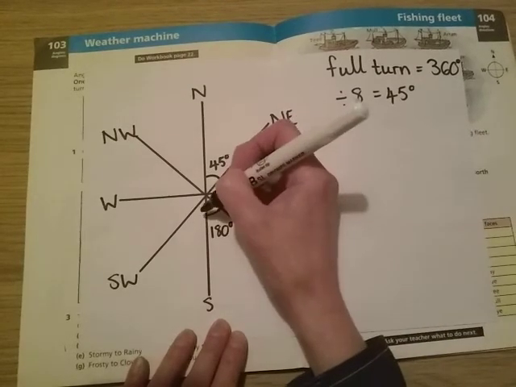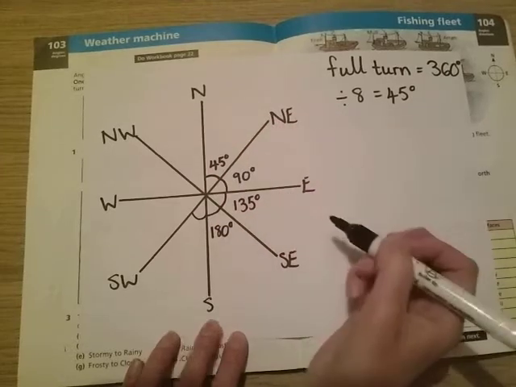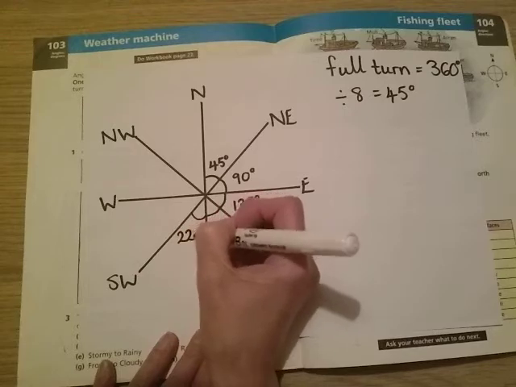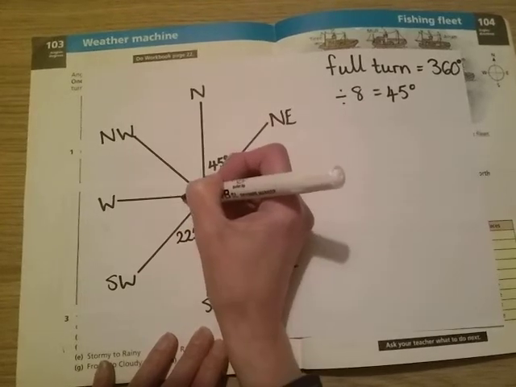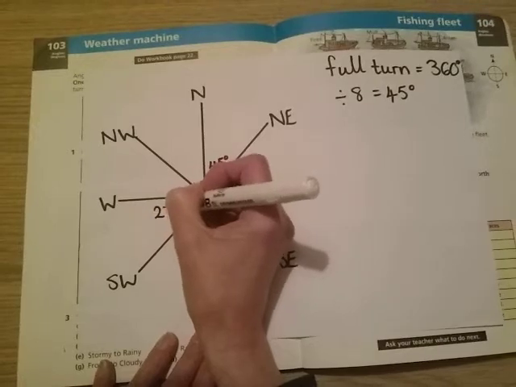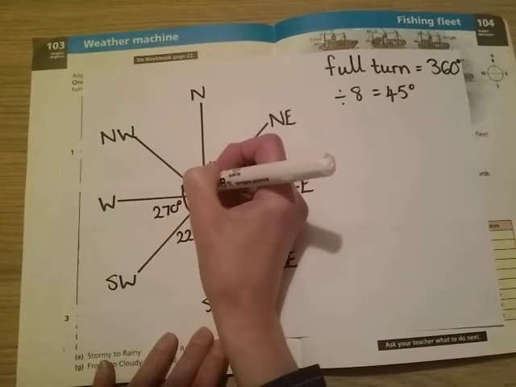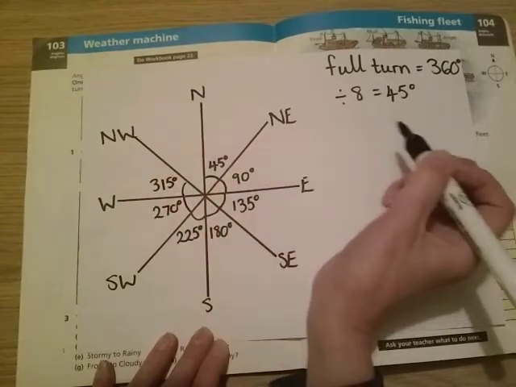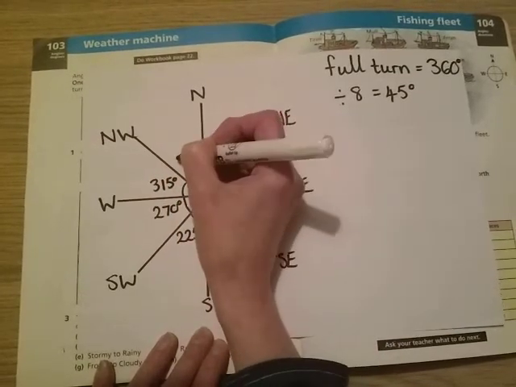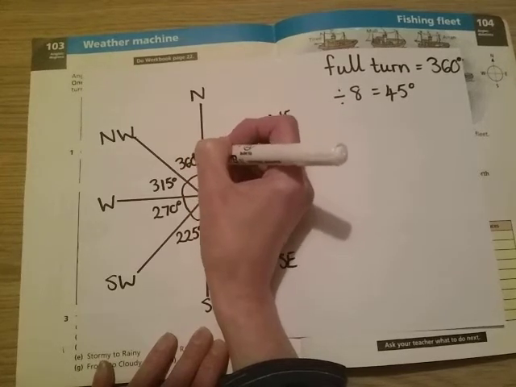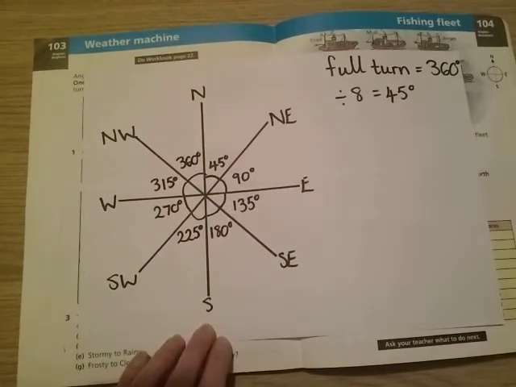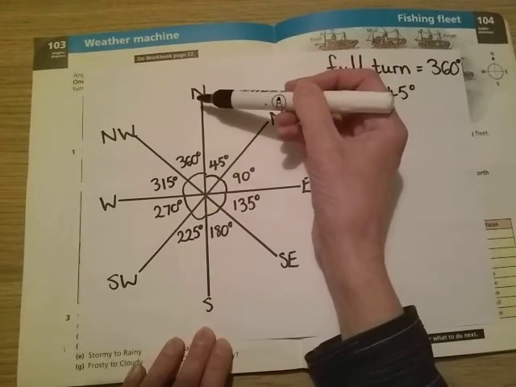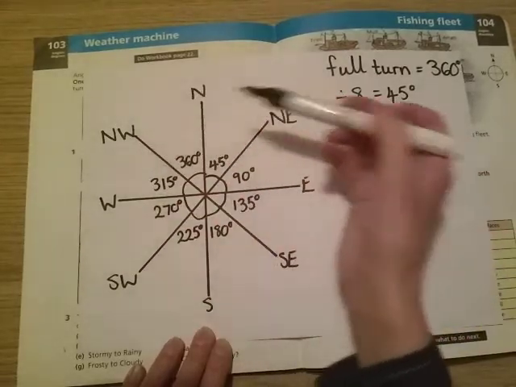I can keep counting in my 45, so if I went another 45 degrees, 180 add 45 is 225 degrees. If I kept going, I would have turned 270 degrees. Another 45 degrees, that would be 315 degrees. And then right back to the start. If I go the whole way around, I've turned 360 degrees. But that's assuming that I'm starting at north and I'm going clockwise around.